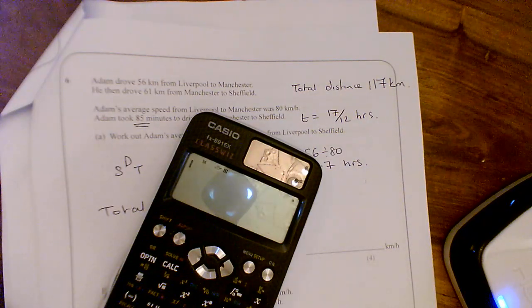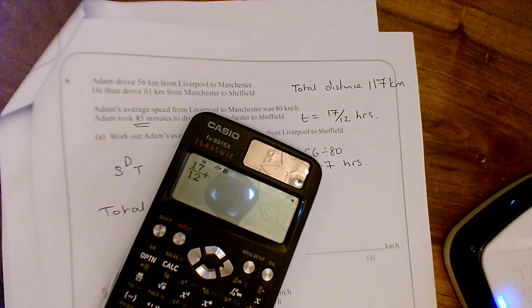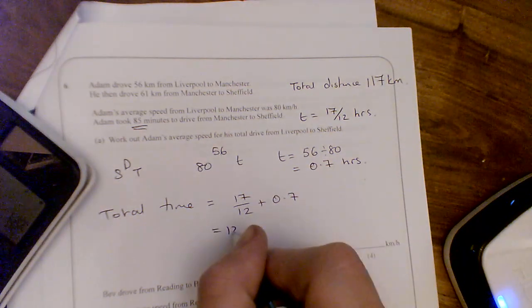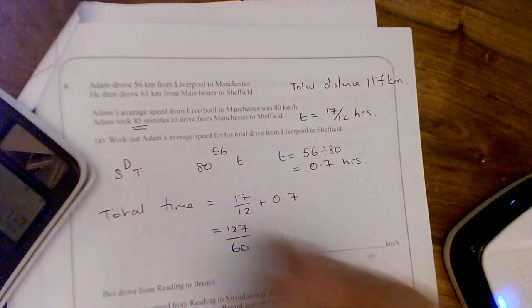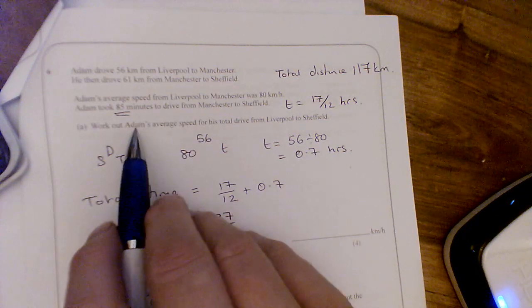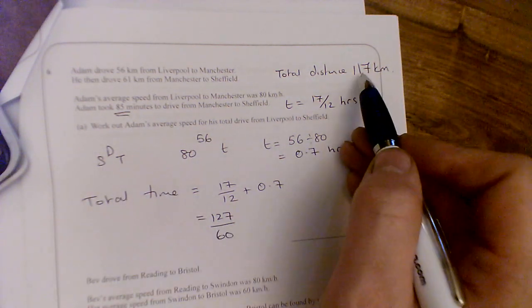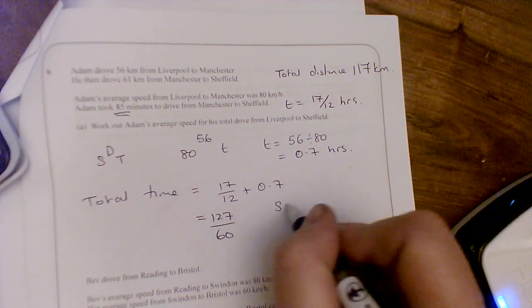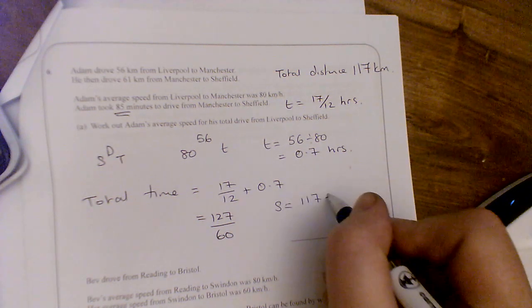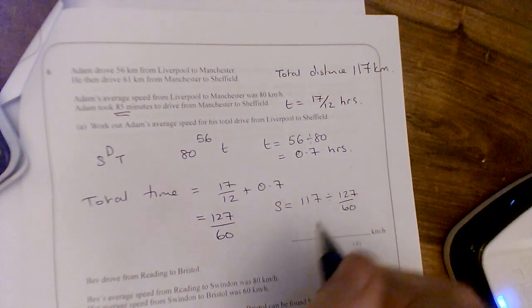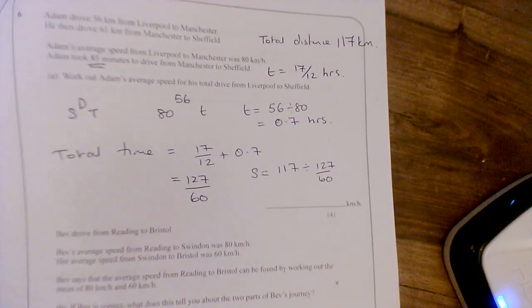Let's just use our calculator. So 17 over 12 plus 0.7 is 127 over 60. So there's my total time. And then I'm on to the average speed. Well, speed is distance divided by time. We know our total distance. So our speed is 117 divided by this 127 over 60. And you might have worked out decimal stuff, but I just leave it like that.